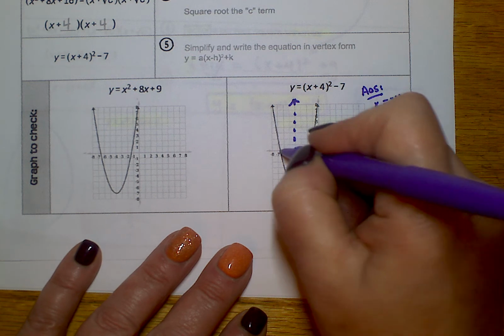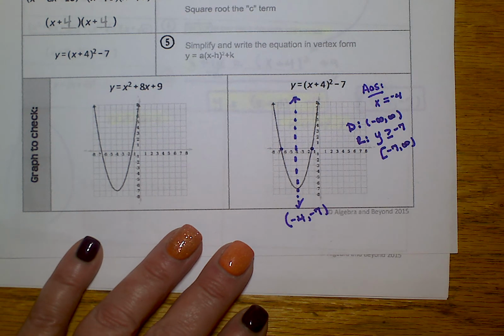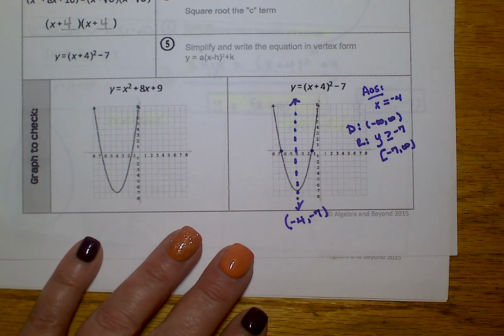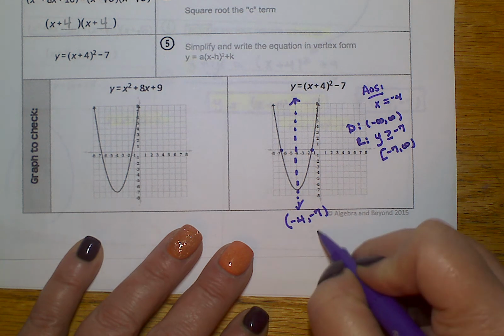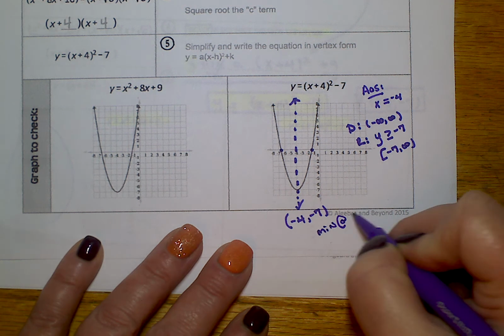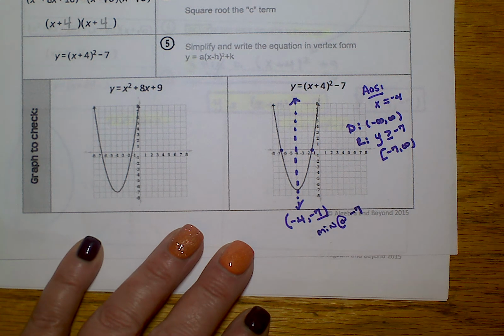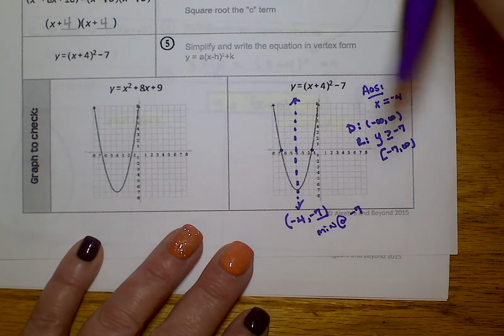And it has two solutions because it crosses the x-axis twice. The size would be normal because it has a 1 for the A. And then your minimum point, like I said, your minimum is your y coordinate, so that would be -7.